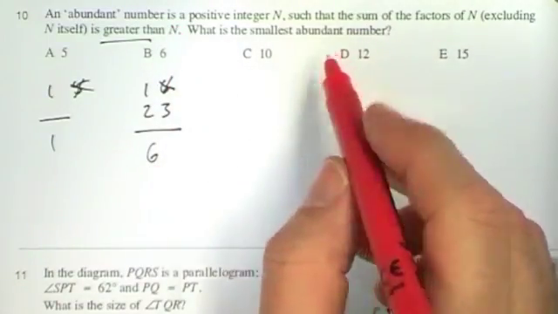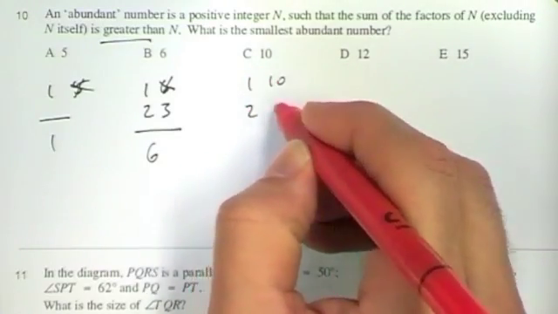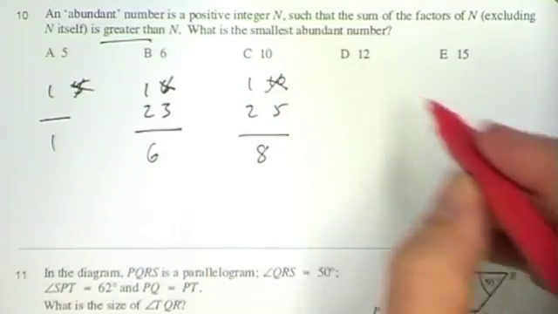I want the smallest abundant number, so I'm starting with the smallest number here. Factors of 10 are 1 and 10 and 2 and 5. Can't count 10. Add up the others. I get 8. It's not bigger than 10.